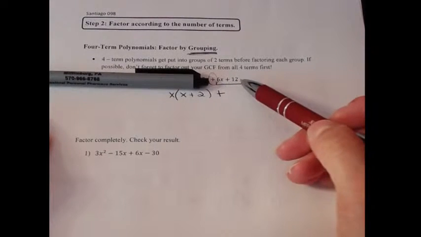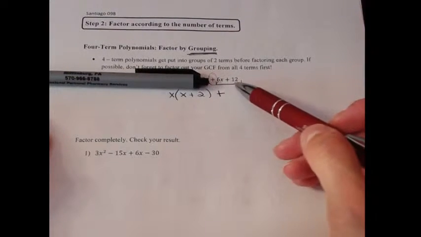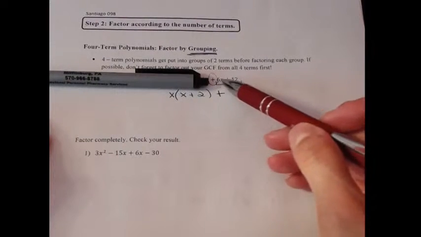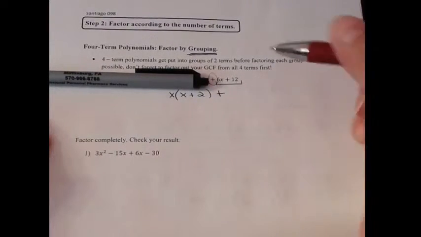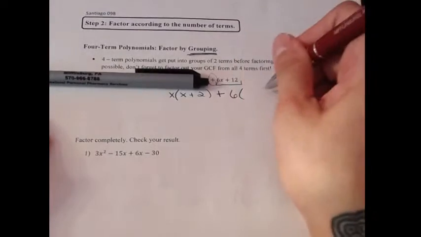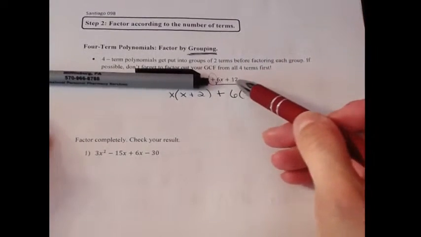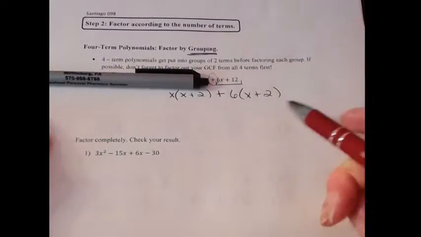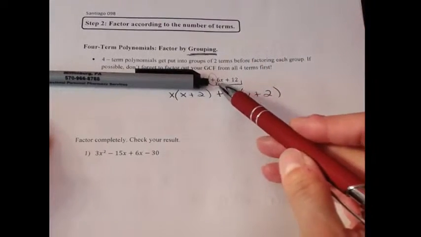So we have 6x plus 12, a numeric part and a variable part. I notice right away that I can take out a 6. I can divide out a 6 from both terms. So I'm going to do exactly that. If I divide a 6 out of both of these terms, I'm going to be left with x plus 2. Double check. 6 times x, 6x. 6 times 2, 12.